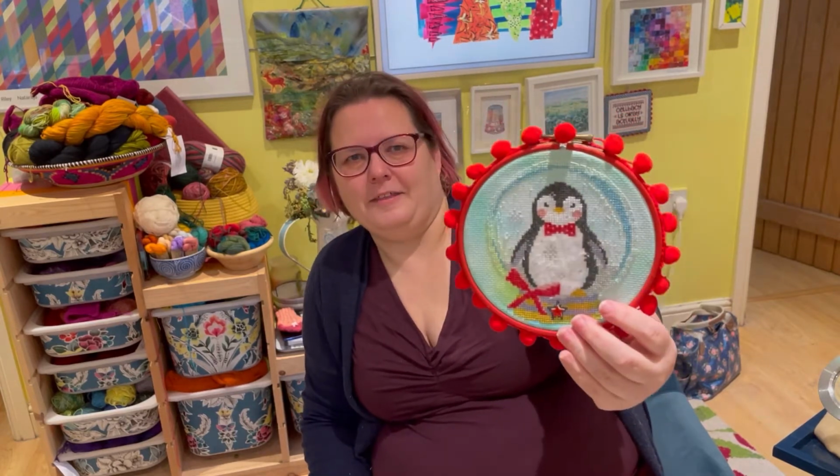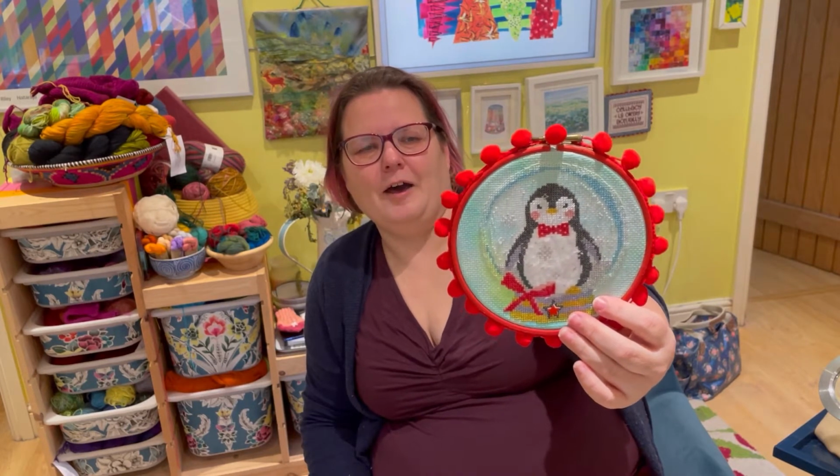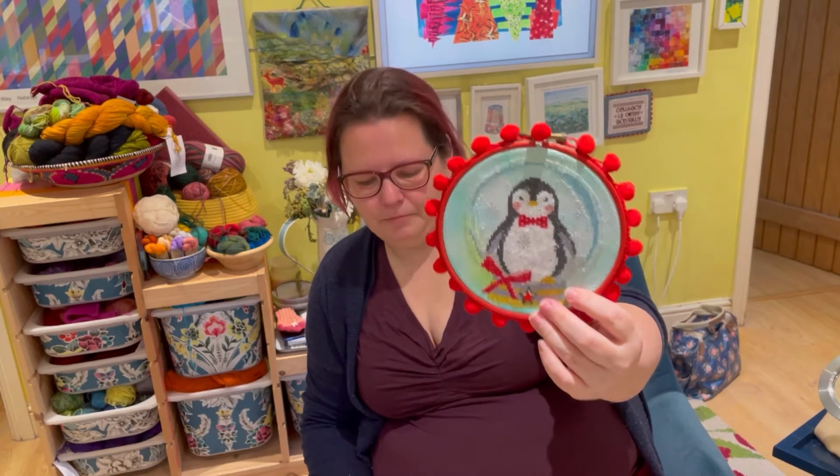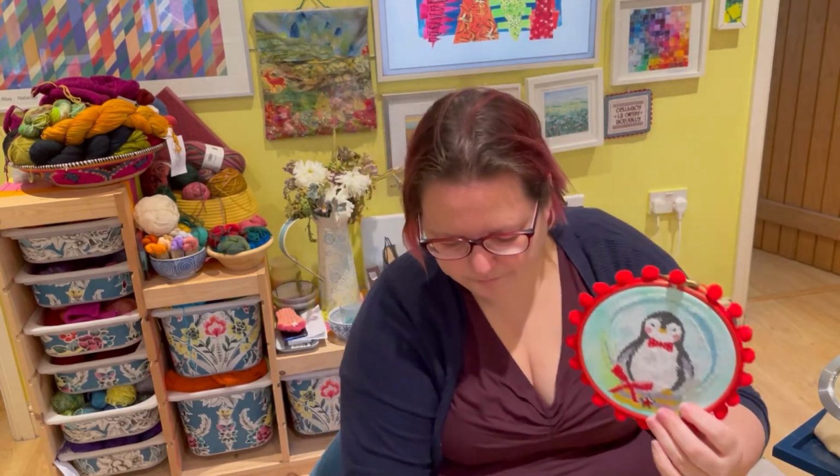And I think he's lovely. I think he's really lovely. I think the pom-pom trim is perfect. I'm really glad I went for the red bow tie. I'm really glad I did the fuzzy body and the painted background. Like I say, there's things that if I'd planned it from the beginning I would have done differently, but I'm not at all disappointed with that finish. That is Percy Penguin. Let me show you my other penguin.